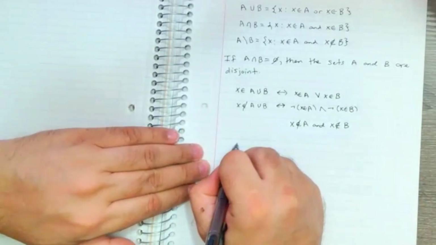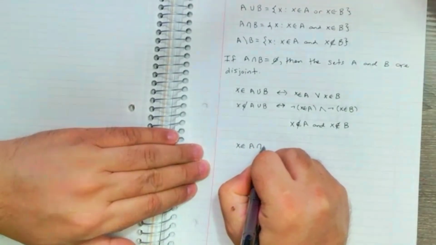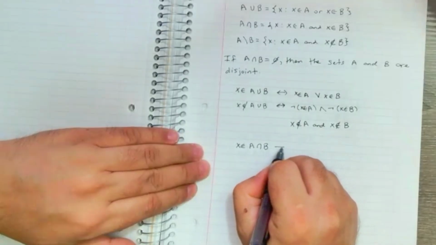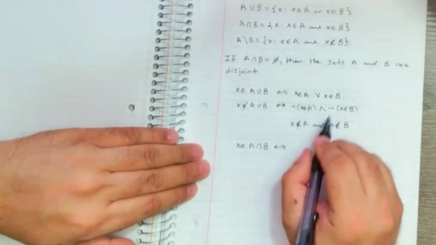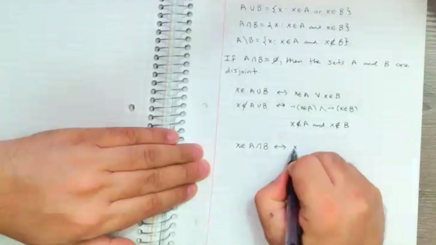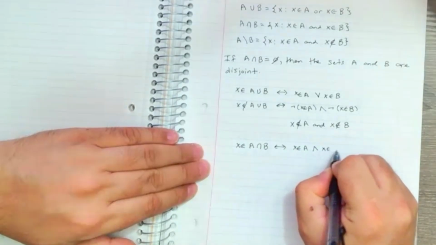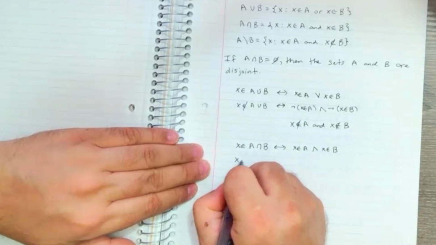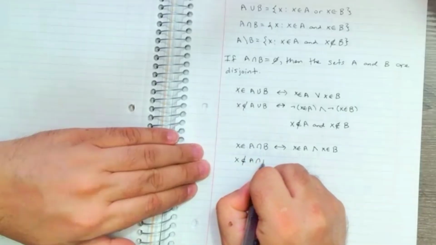So now let's look at what it means for an element to be in the intersection of A and B. This is logically equivalent to the statement X is an element of A and X is an element of B. And so what does it mean if we say that X is not an element in the intersection of A and B?